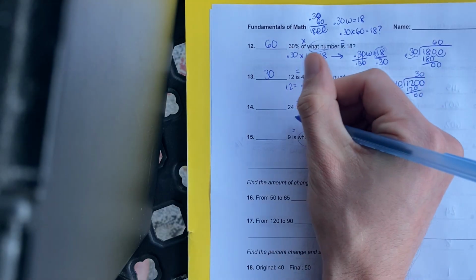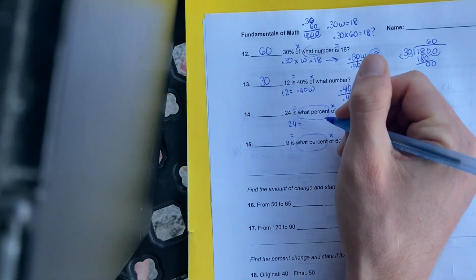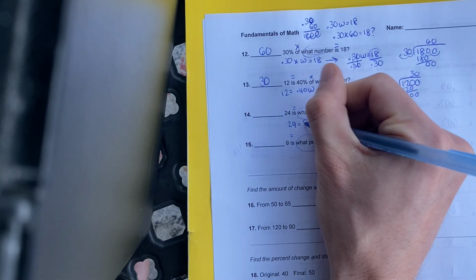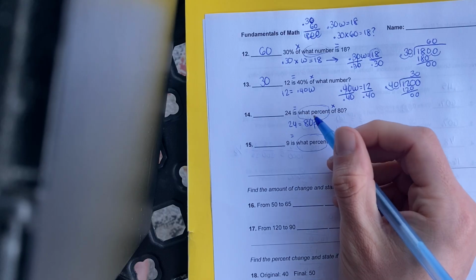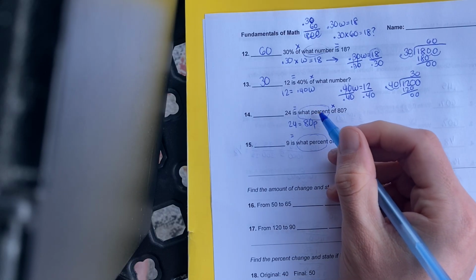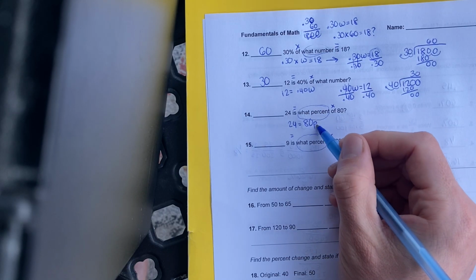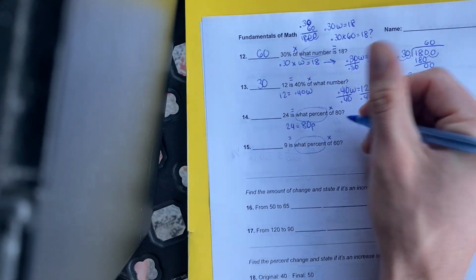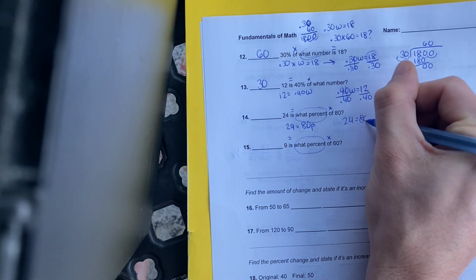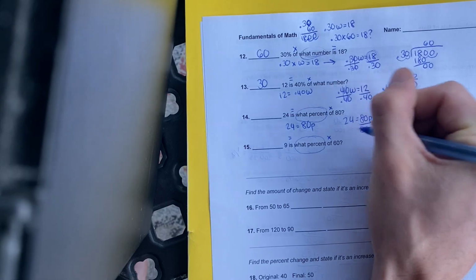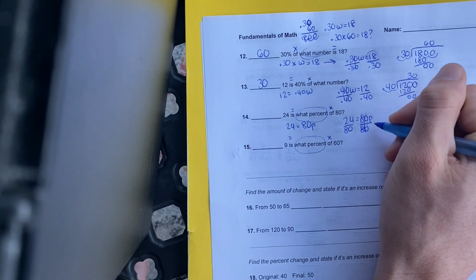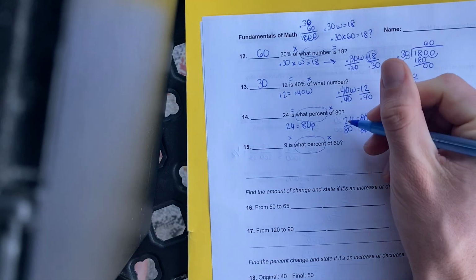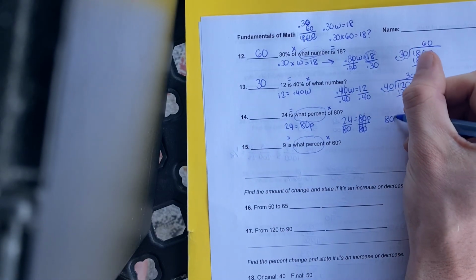All right, this one, 24 equals what percent of 80? So I will just rewrite it as 80p, because we know that this is the variable of the equation. That's what we're missing, so it becomes a letter. So if we have 24 equals 80p, then we need to get it by itself, isolate the variable. So p equals 24 over 80.